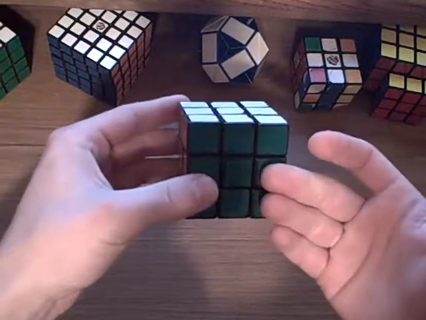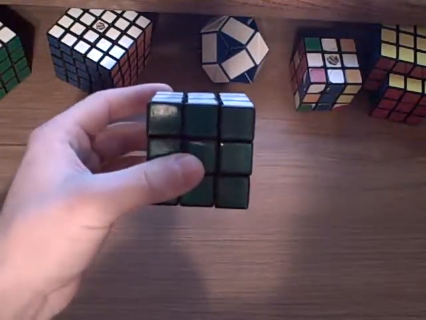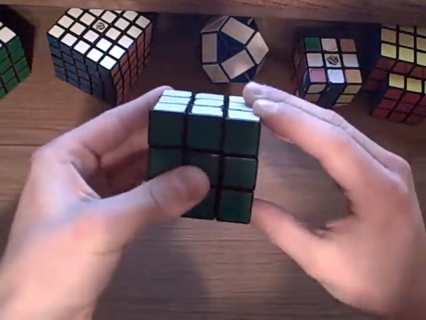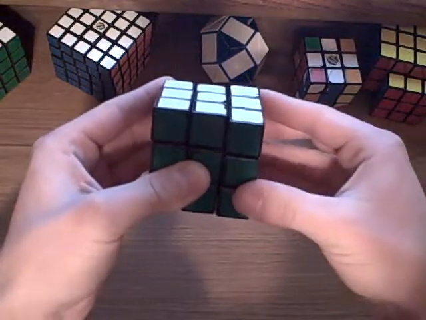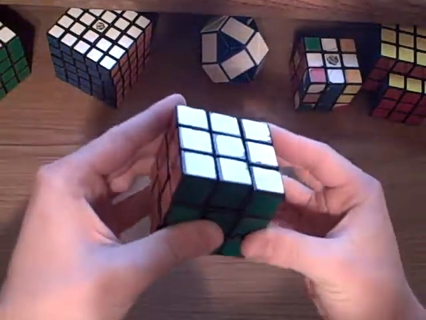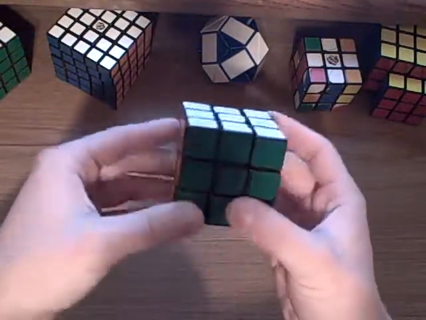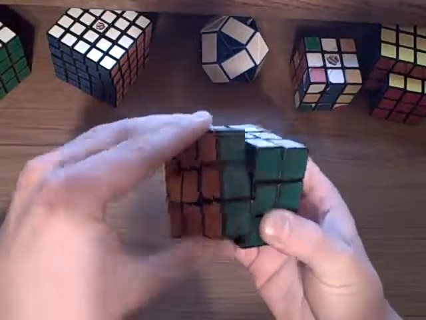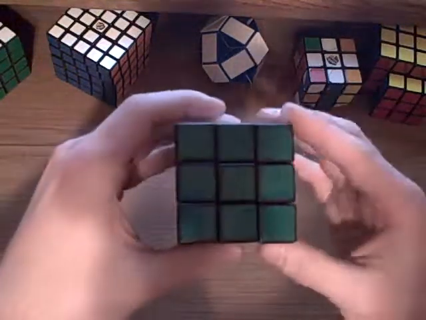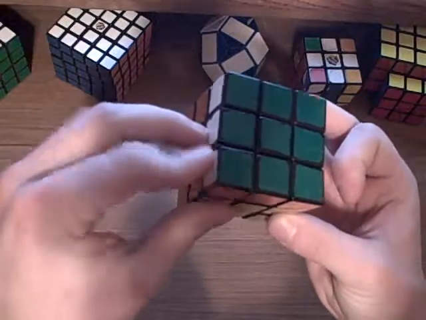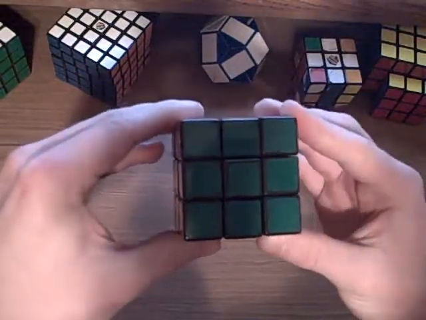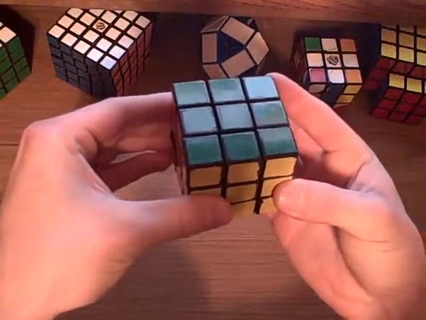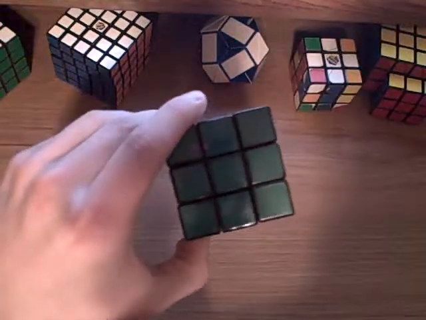Okay? So if I have green facing me and I say go R, that means go right clockwise. If I say R prime, that means R counterclockwise. Same thing with the left. If I say L, that means go clockwise. If I say L prime, that means go counterclockwise. Same for the front. F prime goes that way. And if I say F2, that means you go twice. Okay, just like that. So with that, let us begin.